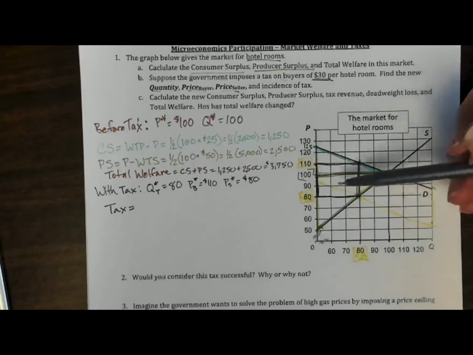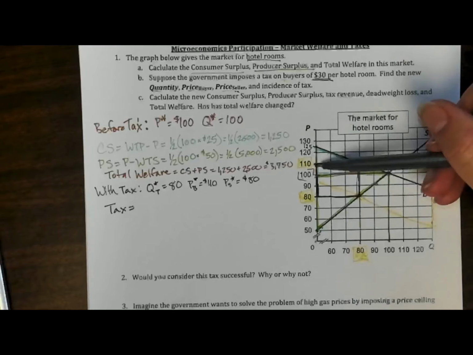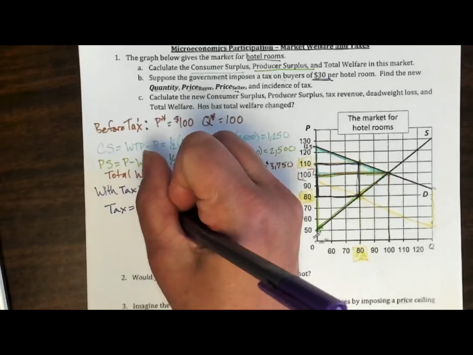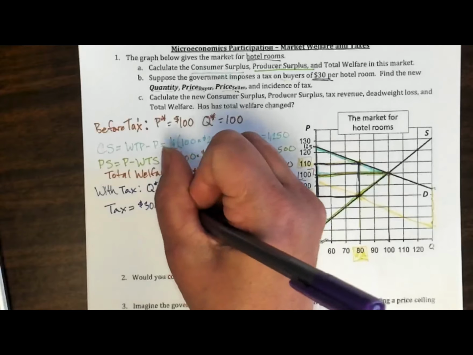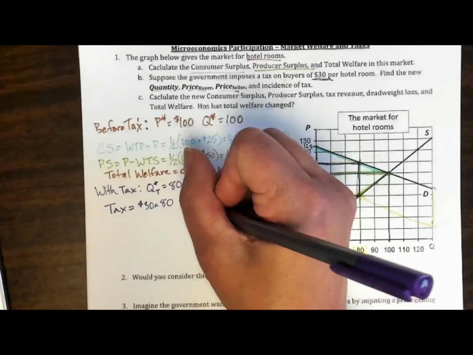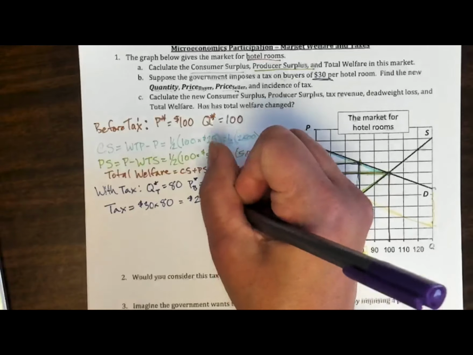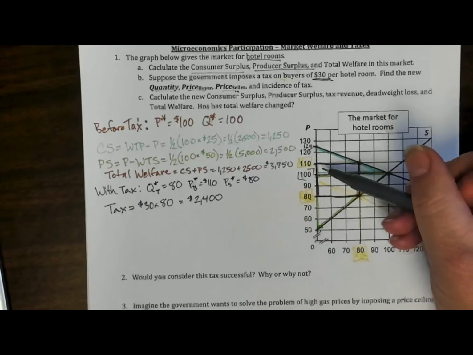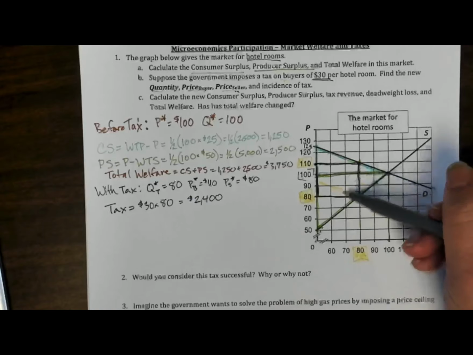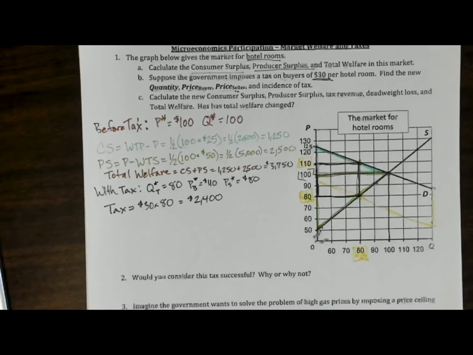You could say, hey, listen, the government imposes a $30 tax on each hotel room. $30 tax times 80 hotel rooms, that's going to give us a tax revenue of $2,400. And that's the same as the area of this tax revenue rectangle right here. Okay? So far, so good?